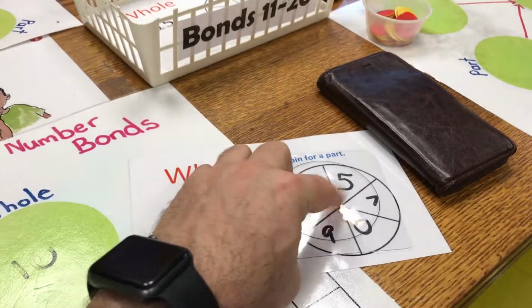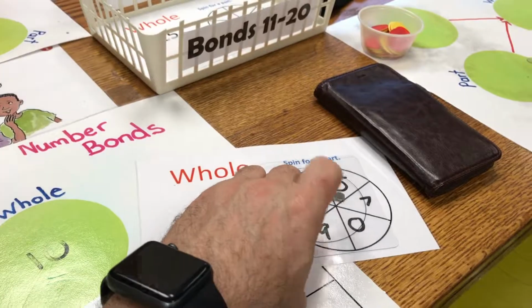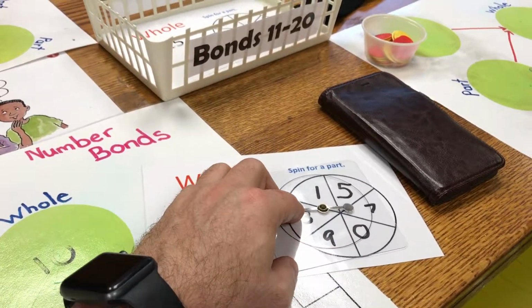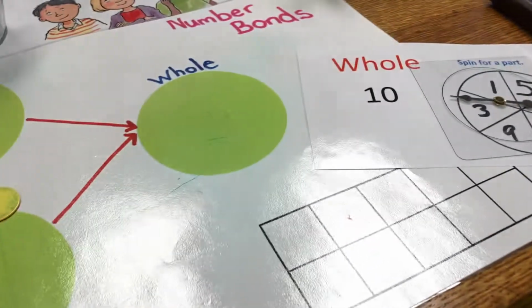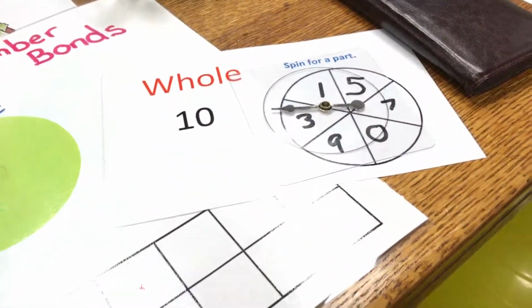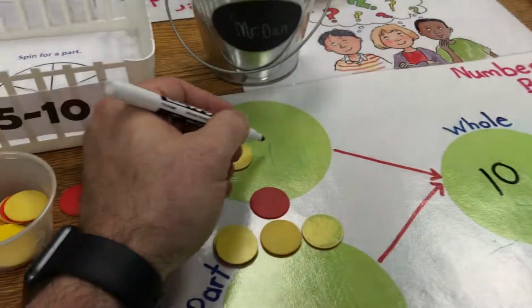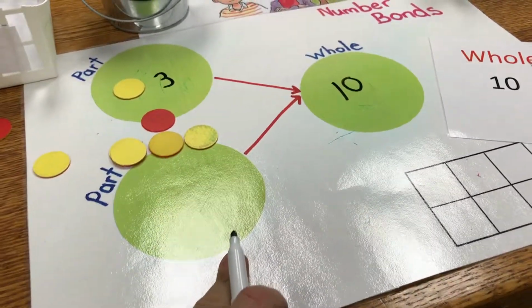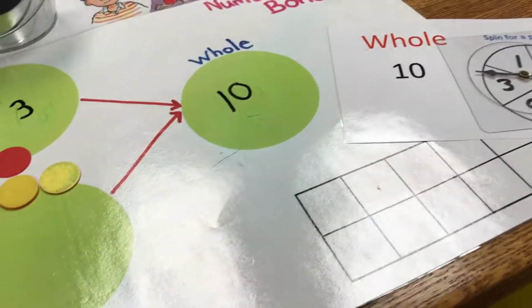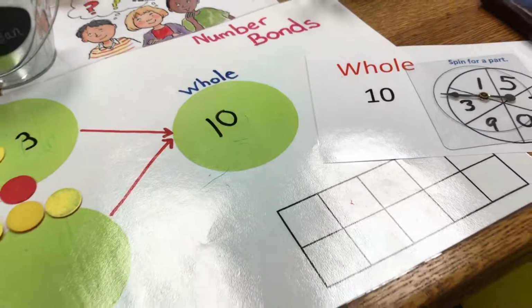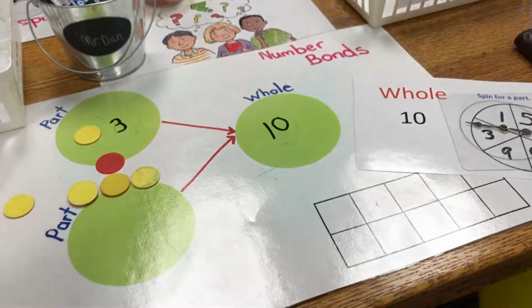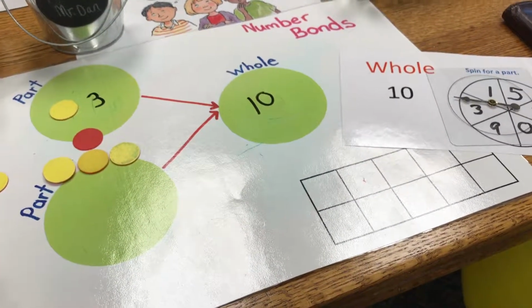You can spin again, and get a new part. So now I've got 10 as my whole. One second, I gotta erase. So again, I've got 10 as my whole. This time I have 3 as my part, and I have to figure out what my other part is. So then you just repeat the process. You don't have to take a screenshot every time for Seesaw, but it might be nice to do one just to show me that you're understanding the job.